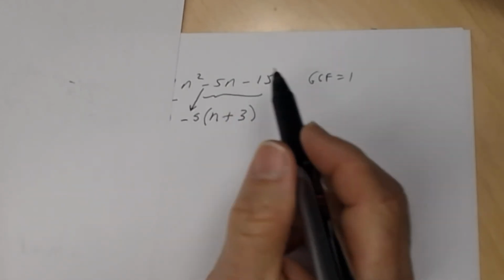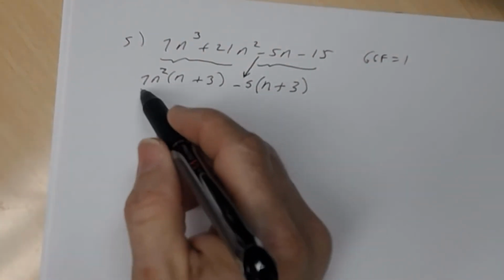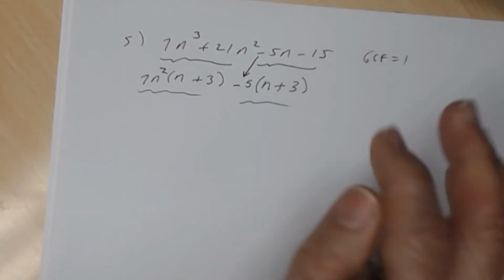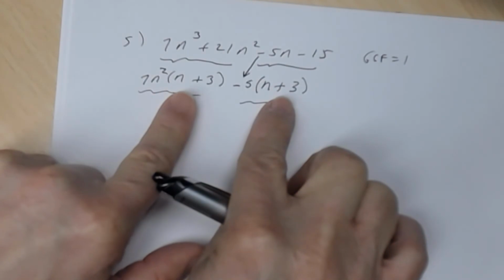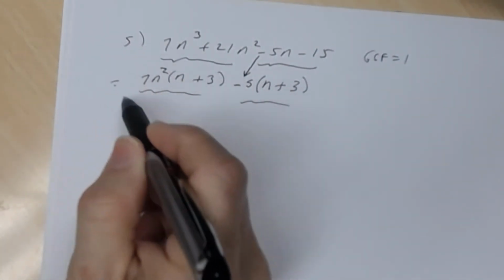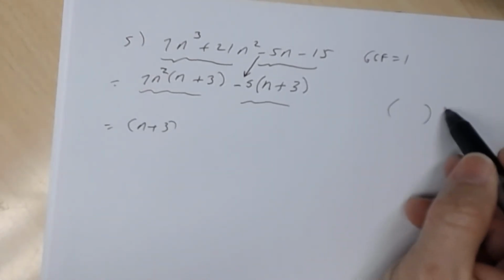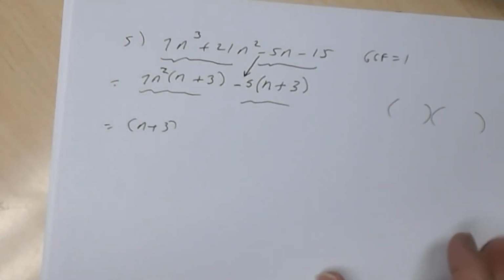And if this is factored by grouping and you're doing this correctly, then these 2 groups right here should have the same common factor, n plus 3. So then you're going to factor out an n plus 3. Remember, you want to write it as a product, some polynomial times some polynomial.